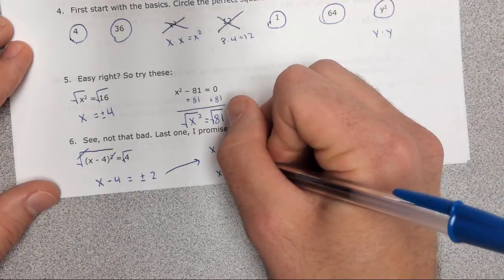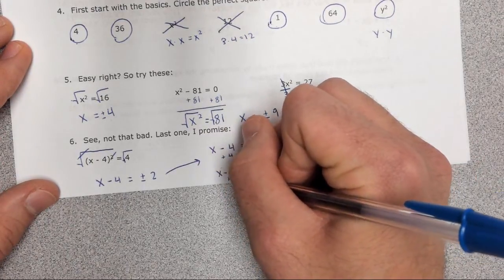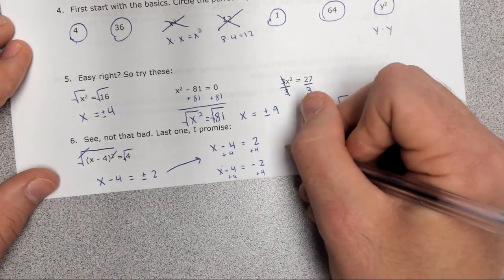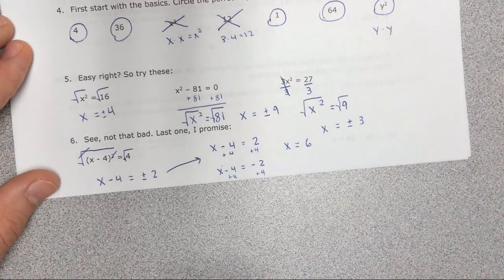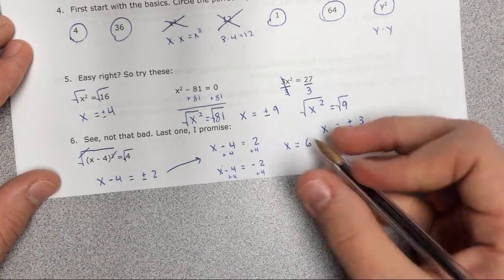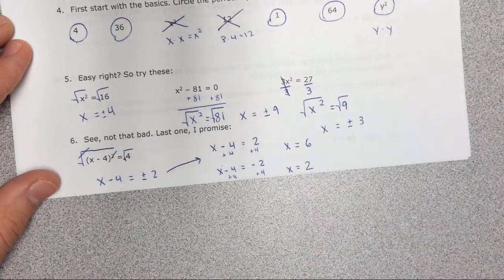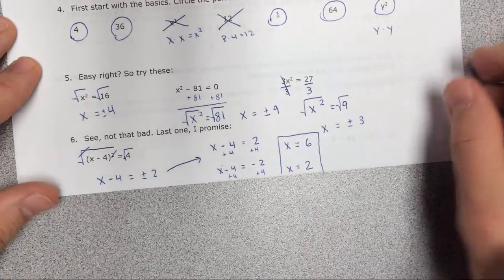Alright, so I need to get x by itself, so I add 4, add 4, add 4, add 4. What is 2 plus 4? 6. So x is equal to 6. And then I have negative 2 plus 4, so x is equal to 2. And those are my two answers for that one. And you are now a master at square root method.